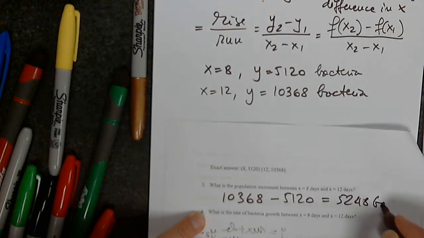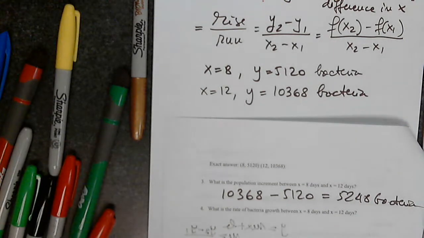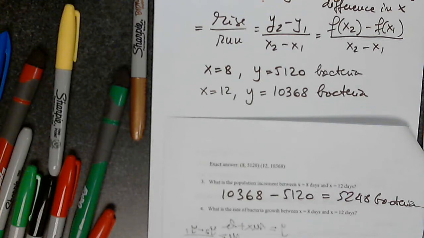5,248. Very good. So between day number 8 and day number 12, the number of bacteria grew by 5,248 in number.